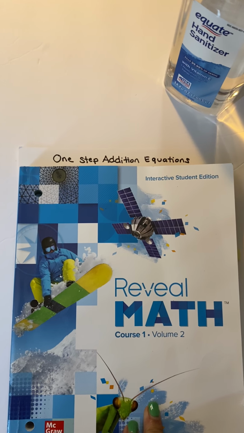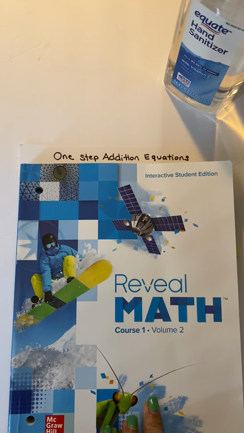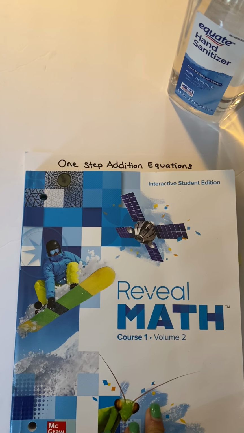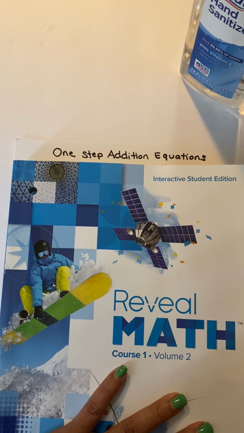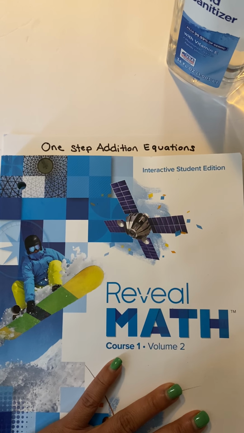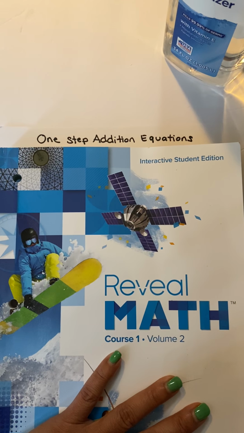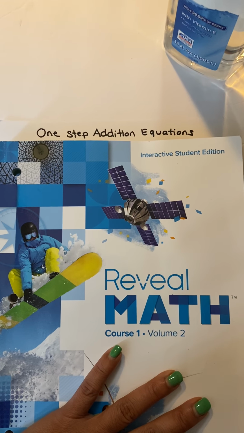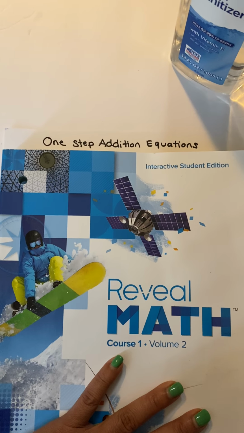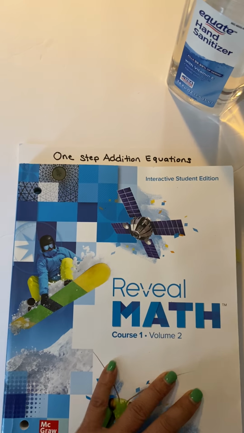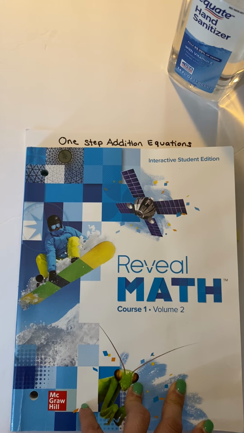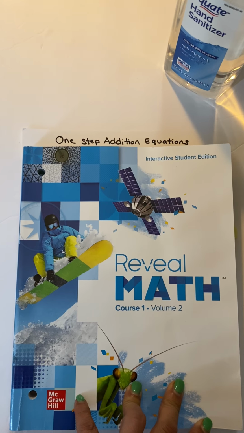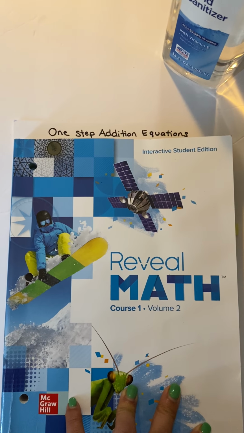We're going to continue working on one-step addition equations. Today will get a little more challenging because we're going to add with fractions, and the following week will be subtraction equations, one-step subtraction equations, followed by one-step multiplication equations, and then the week after will be one-step division equations, and that would be the end of Module 6.